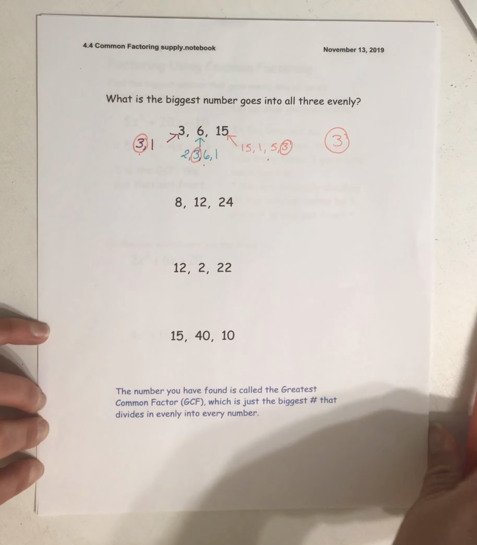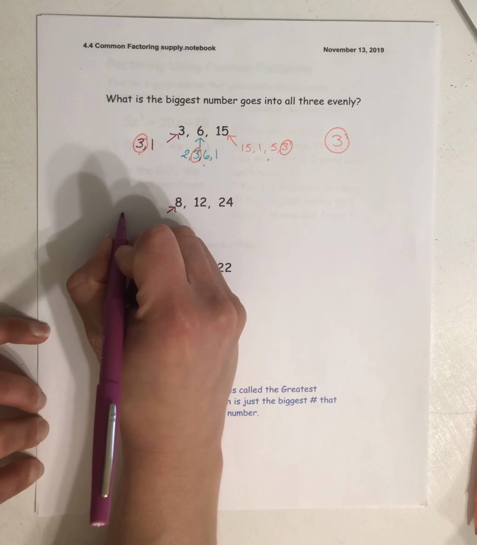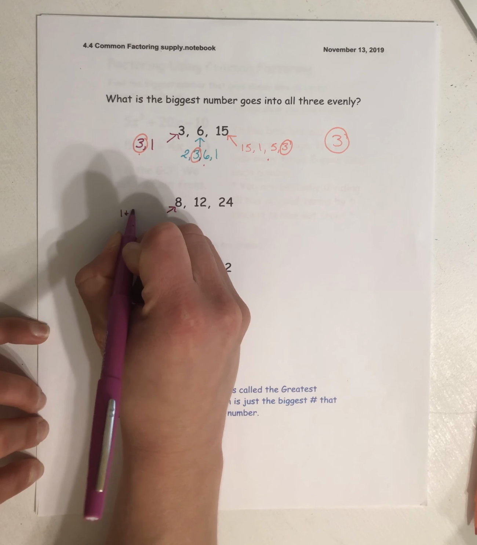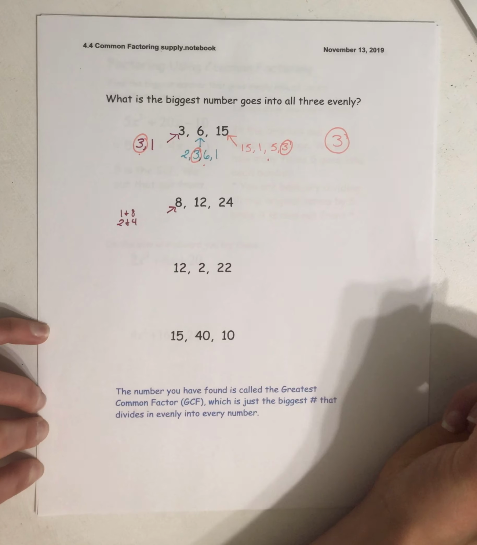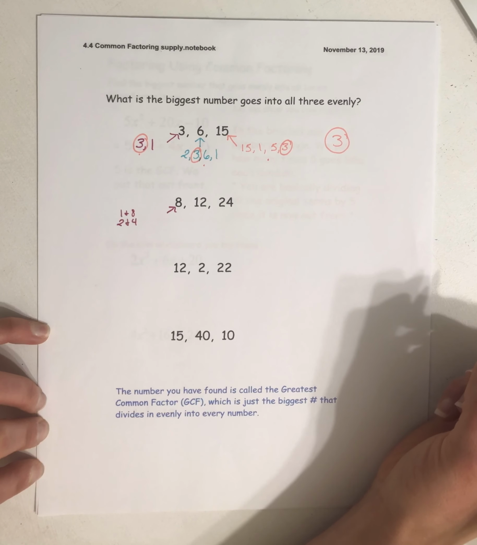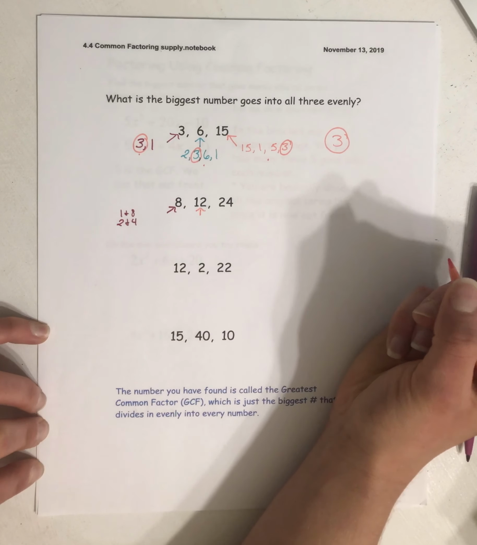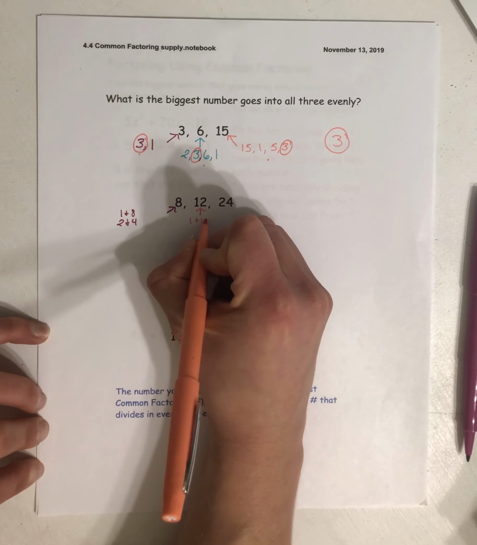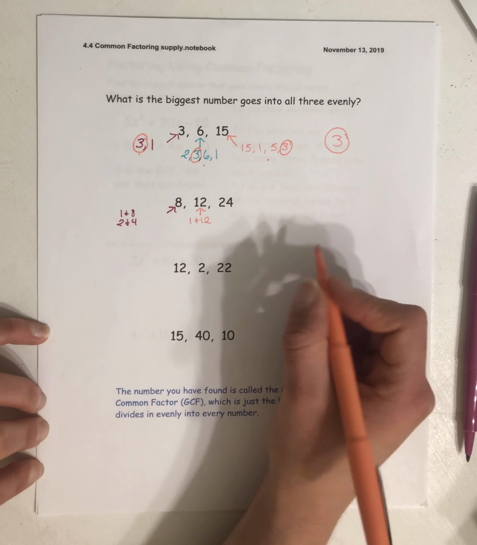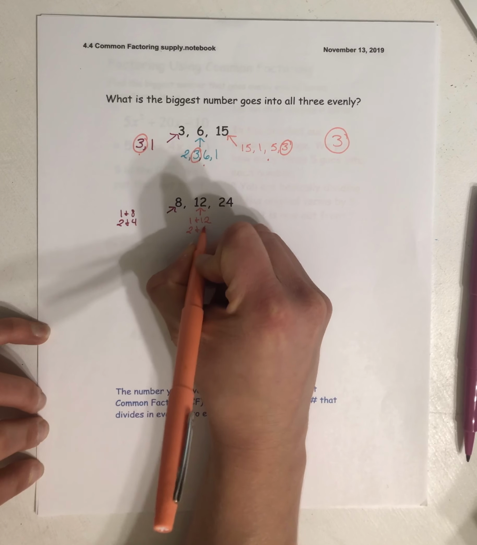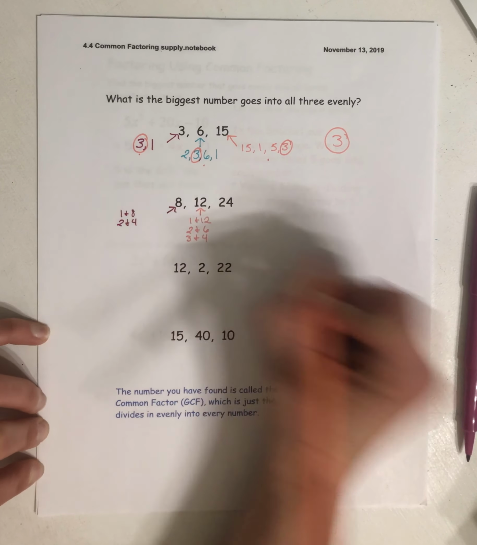Let's take a look at the next one. So we have 8, so we can do 1 and 8. We can do 2 and 4. And I think that's all of them. For 12, we can do 1 and 12, right? Because 1 times 12 is 12. We can do 2 times 6, and we can do 3 times 4.